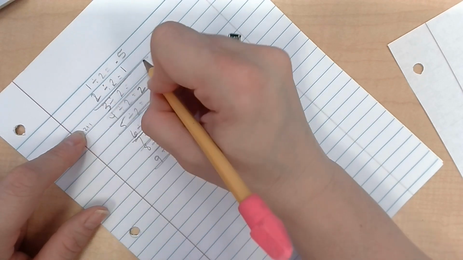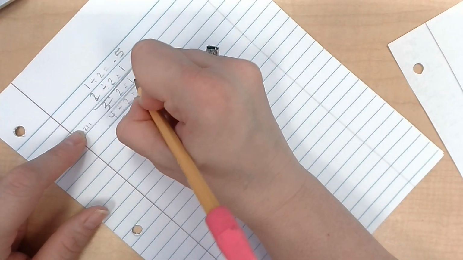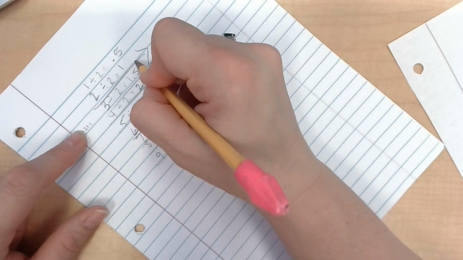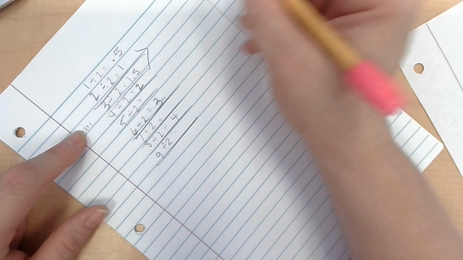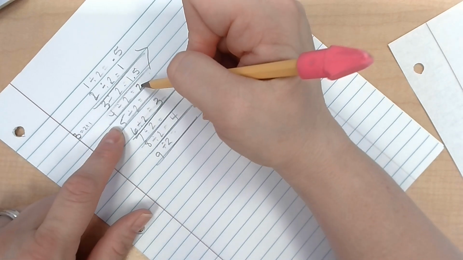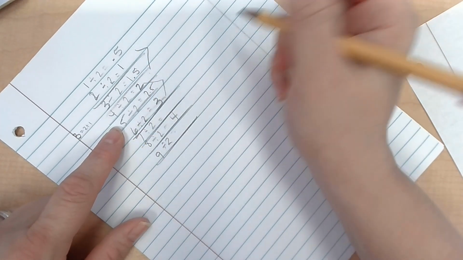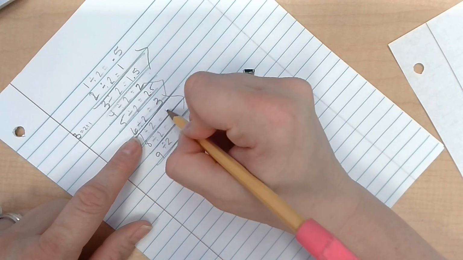3 or 2 and 1. Half of 2 is 1, half of 1 is 0.5. This is 1.5. And do you notice it's whatever's halfway in between 1 and 2? Oh, look. 0.5, 1, 1.5, 2. What's halfway in between 2 and 3? 2.5. What's halfway between 3 and 4?